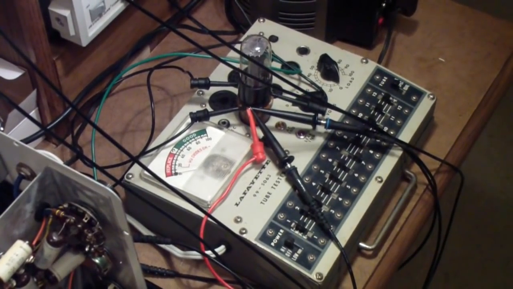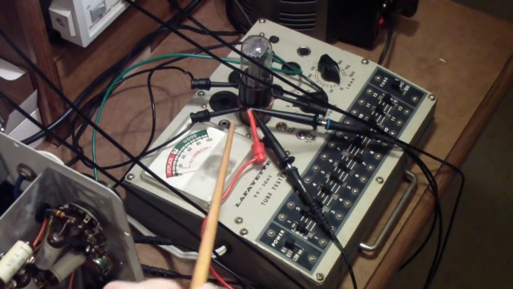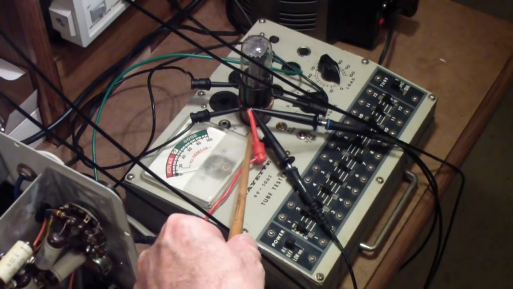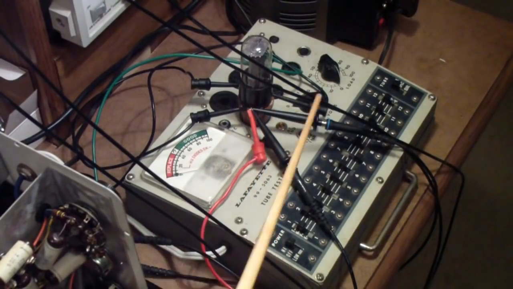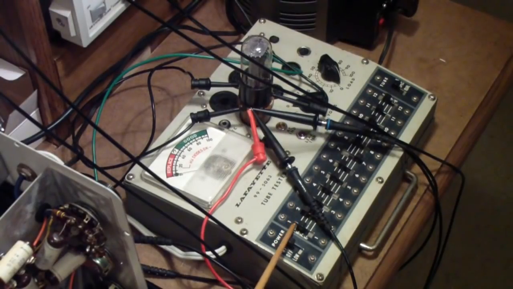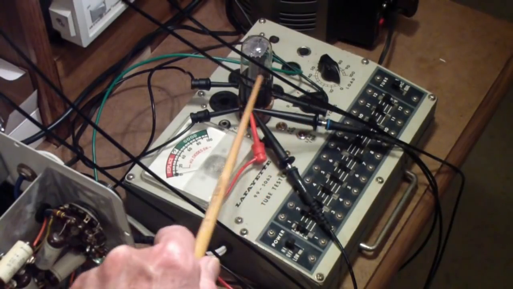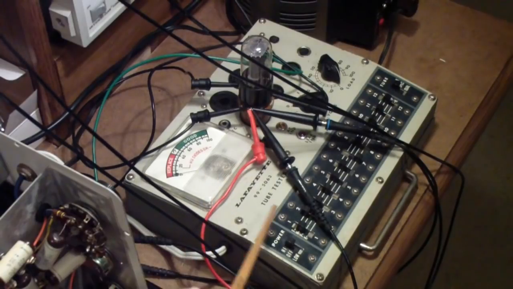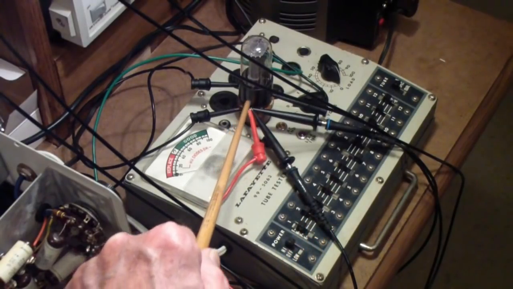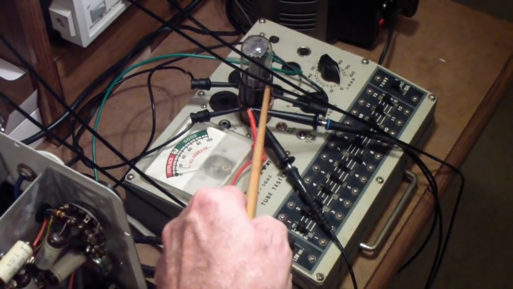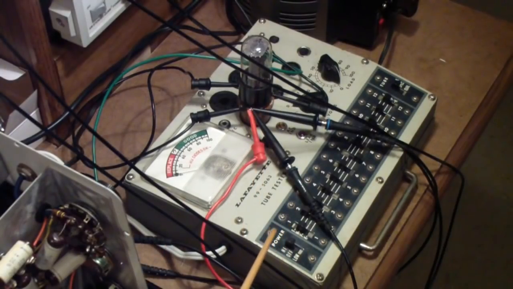Now for this purpose, all I'm using it for is to hold the tube in an octal socket with a tube extender that allows me to connect to all the pins, and then I am switching the filament across the filament transformer of this tube tester, but I'm not using the meter or anything else. In fact, except for the filament pins of this tube, there are no connections. I have all the rest of these switches set to the N or neutral position. So this tube essentially is floating with regard to anything outside.